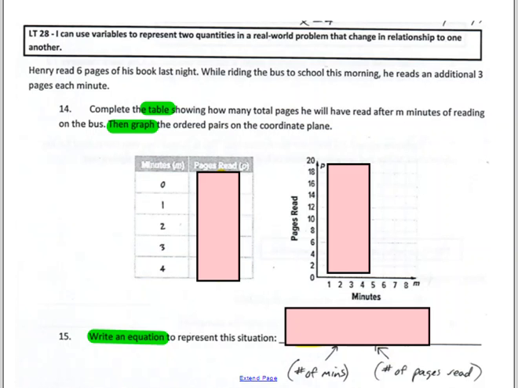Well, Henry read 6 pages of his book last night. While riding the bus to school this morning, he read an additional 3 pages each minute. Complete the table showing how many total pages he will have read after m minutes of reading on the bus. Then graph the ordered pairs on the coordinate plane. Well, there's a couple ways to respond to this problem. It's a little bit ambiguous, so I'm going to show you both ways to solve it.